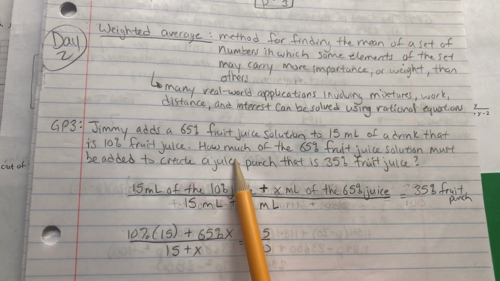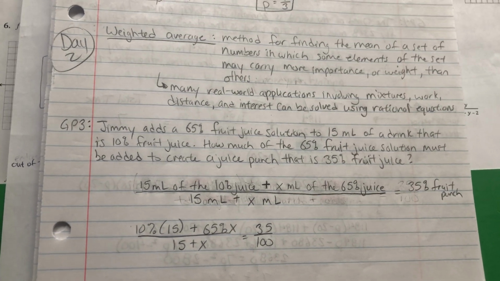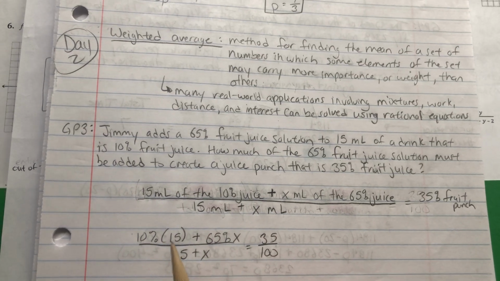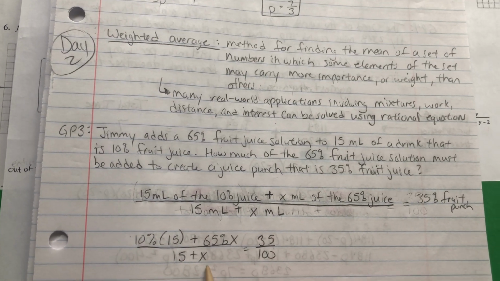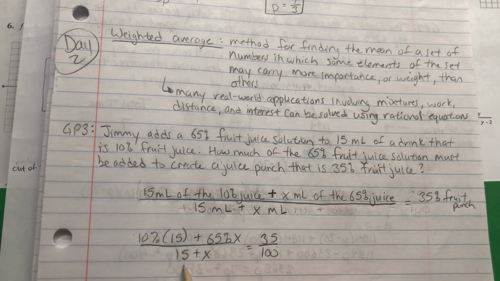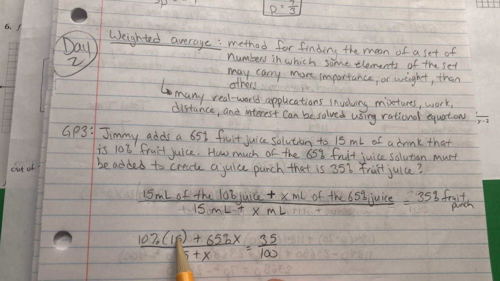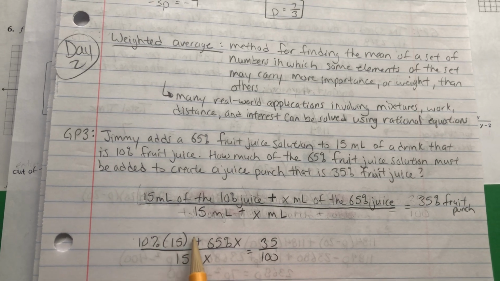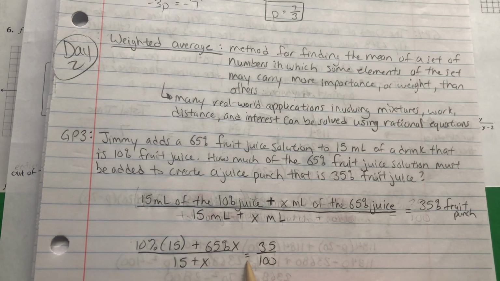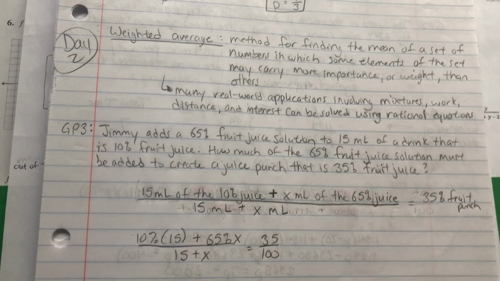So any type of mixture problem where you have a substance and you're adding something to it, you're going to form a proportion here. So again, I'm going to walk through that one more time. The denominator is the total amount of the entire juice, I guess, is 15 milliliters plus whatever we add. Well, in that 15 milliliters, 10% is juice, plus whatever we add is 65% juice. And we want that to equal out to a 35% juice, 35 out of 100. Now we have a proportion.